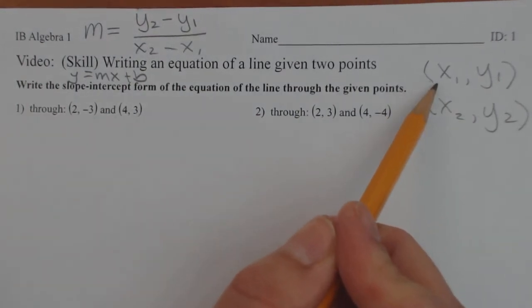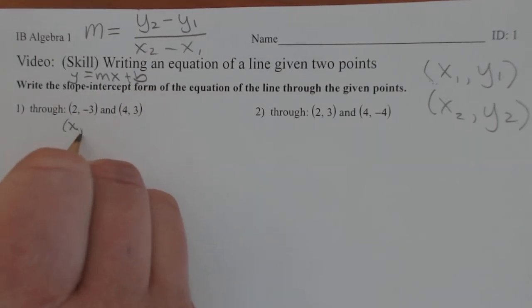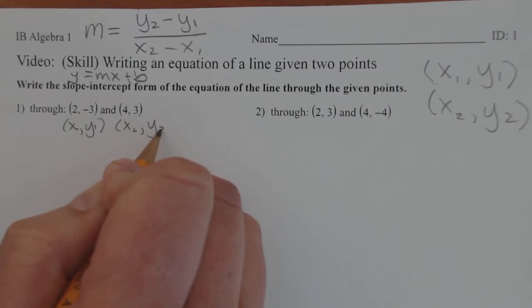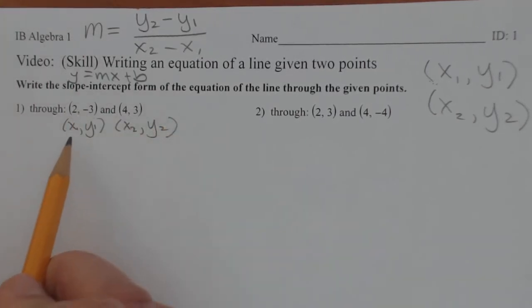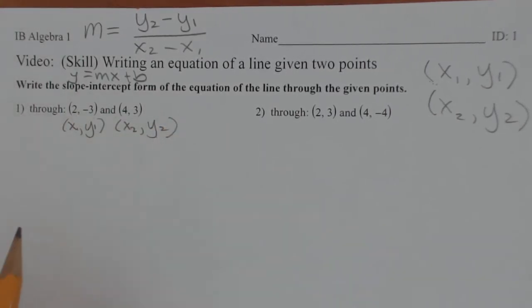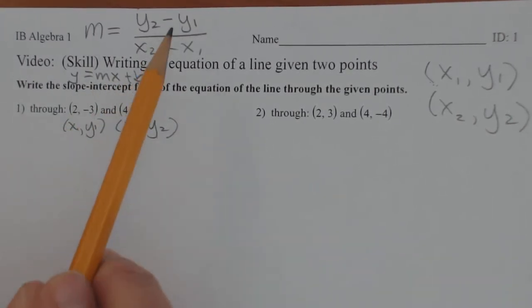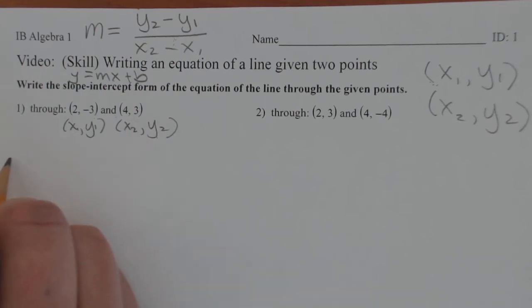I would like you to label the first point that you see as x1, y1, and the second point that you see as x2, y2. I just like to label them first one, second one. Now we need two things here: slope and y-intercept. So let's use our slope formula to find slope.